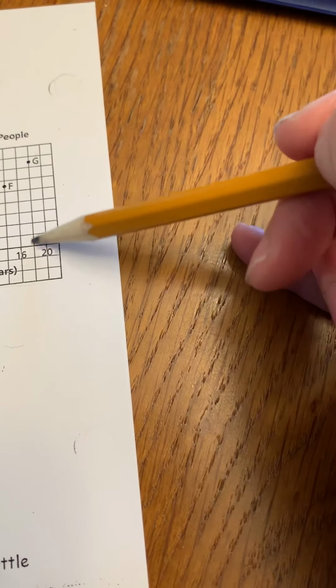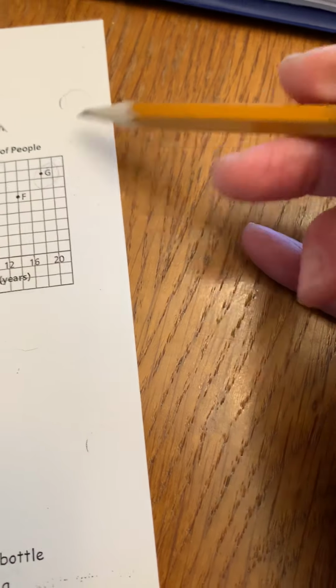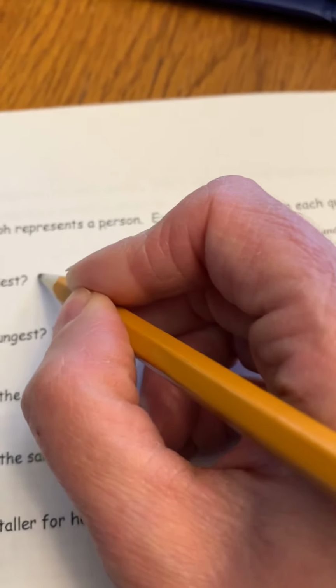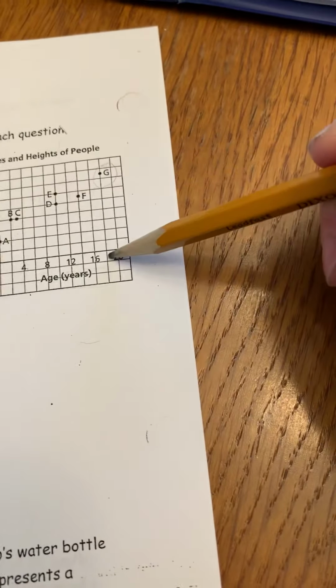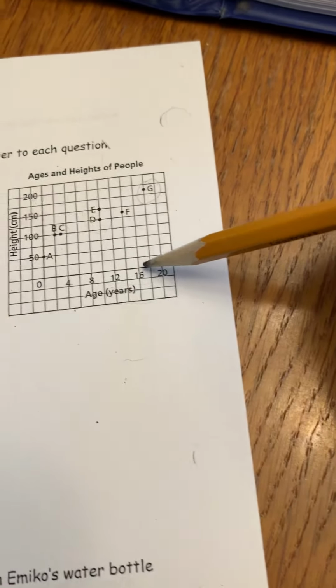Okay, the one that's furthest along at 18 years is G. Okay, so which person... G. Okay, it doesn't ask us how old they are, but let's keep going here. 18. Which person is the youngest?